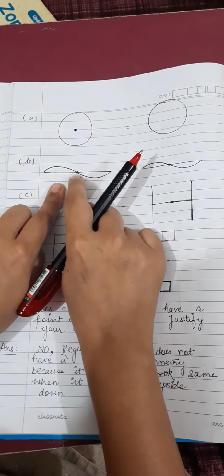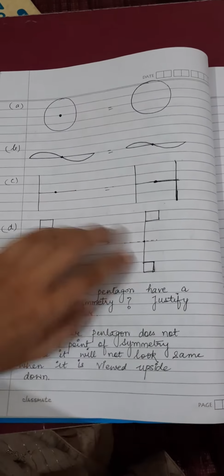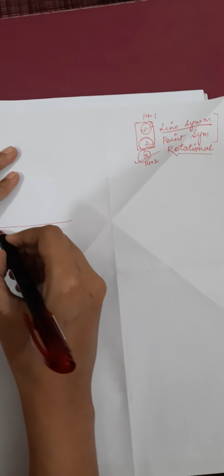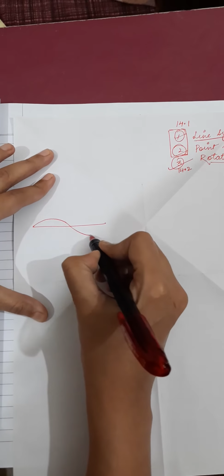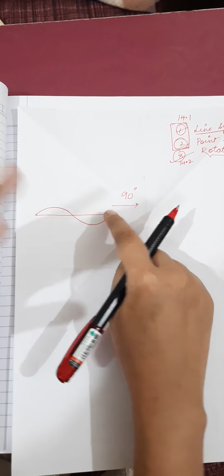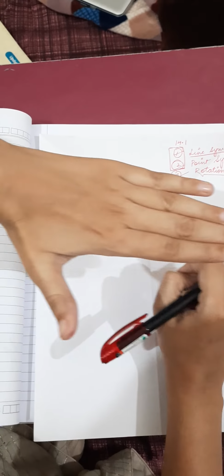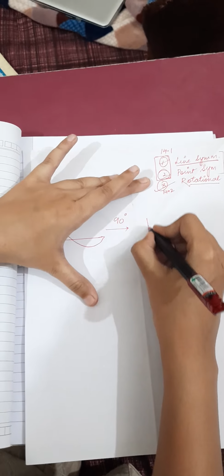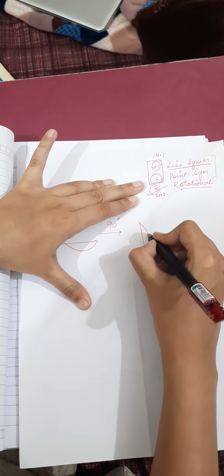Now let us talk about this figure. Firstly, this figure is given to me like this. Let me show you, if I'm going to rotate it at an angle of 90 degree. If I will rotate at angle of 90 degree, it will become like this, vertical. So this will change to this, like this.